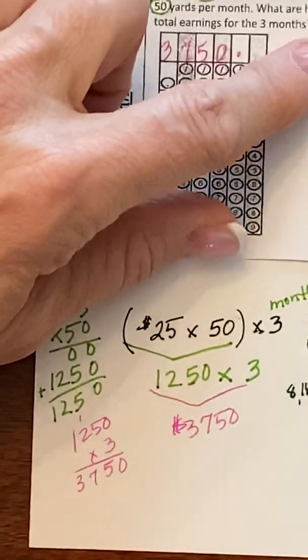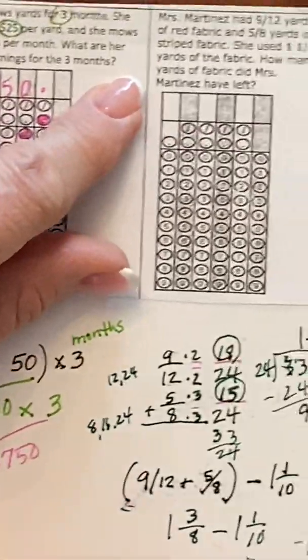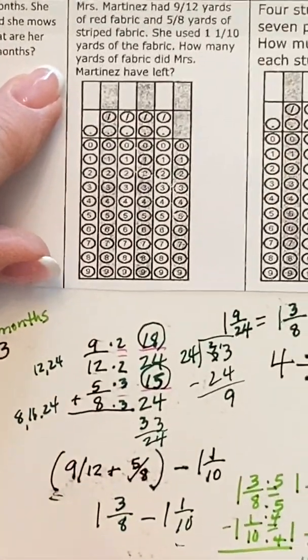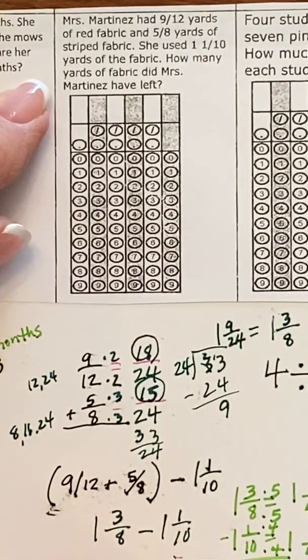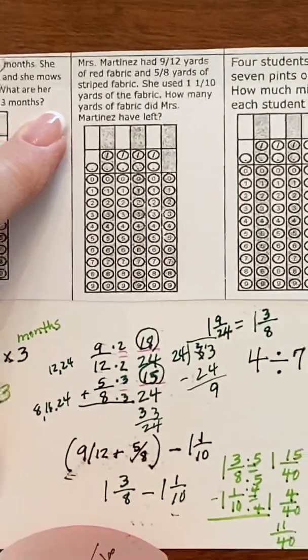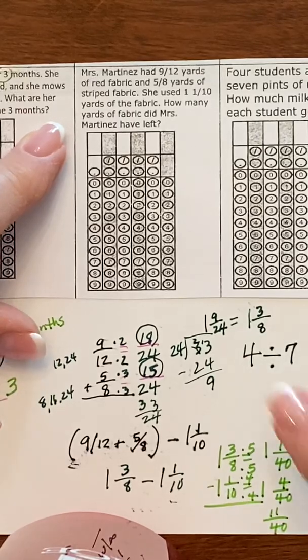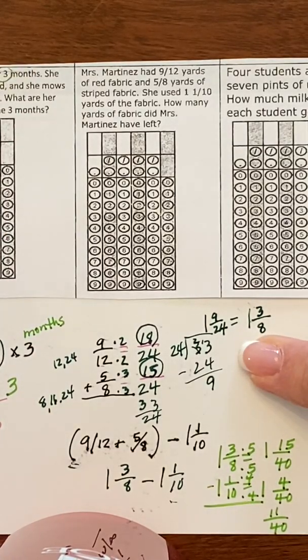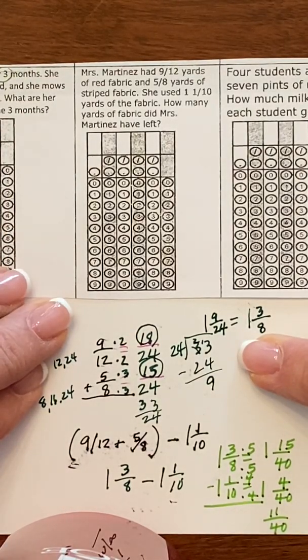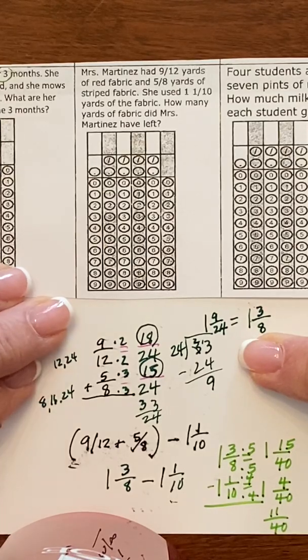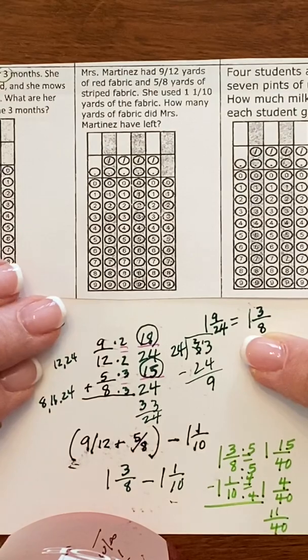So I'm going to go back to this problem right here. Hope you can see all of this that I've been doing. I'm going to go back so you can see. Now this is for the other one. You can just stop it at any time and you can put it on pause. Okay, so my final answer for this one was what?